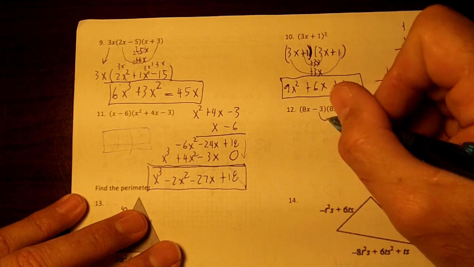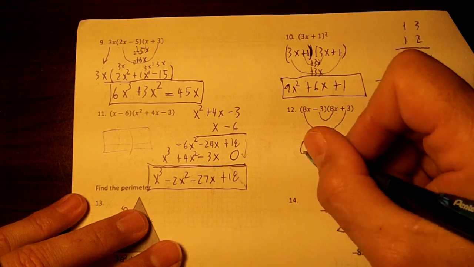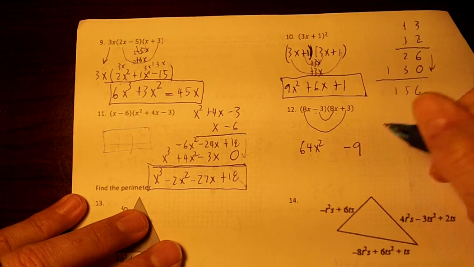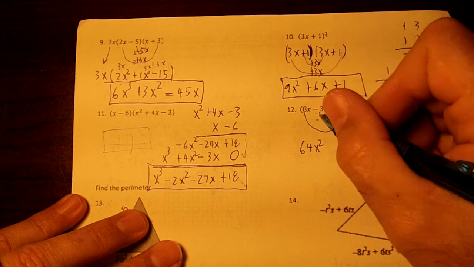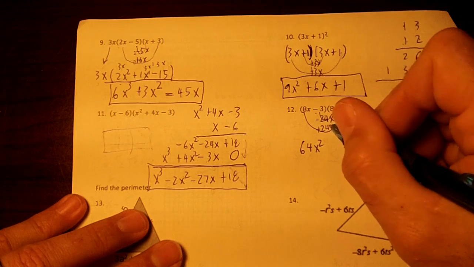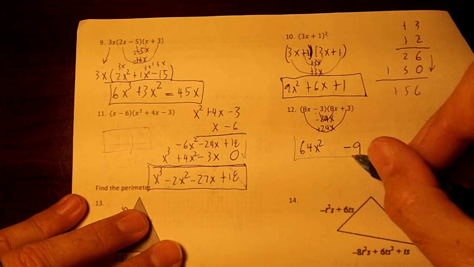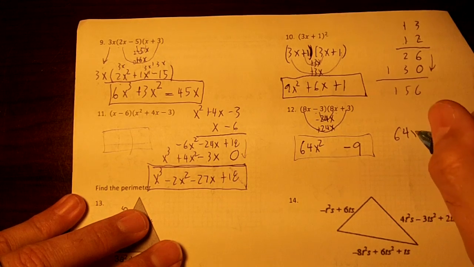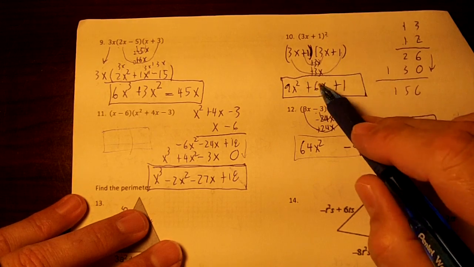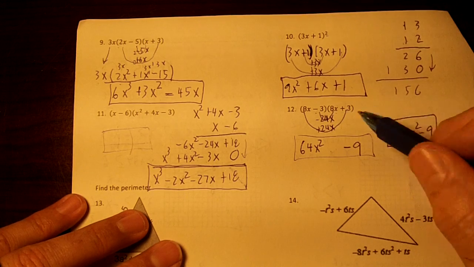Okay, right here, draw your arches, and we're going to do full. 8x times 8x is 64x squared. Negative 3 times positive 3 is a negative 9. Negative 3 times 8 is a negative 24x. 8x times a positive 3 is a plus 24x. These eliminate because it's a difference of squares, isn't it? So this right here is the answer. So 64x squared minus 9. So right here you have the product of a perfect square and the difference of squares. Make sure you could go from here to here and from here to here on this test.